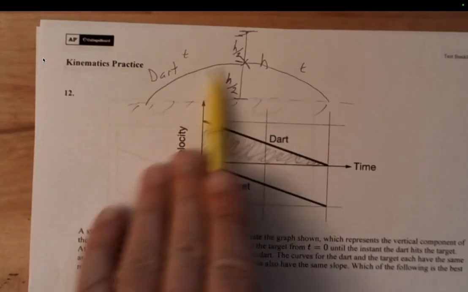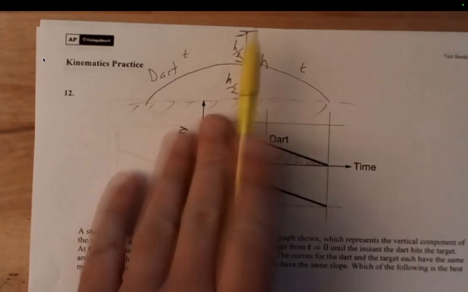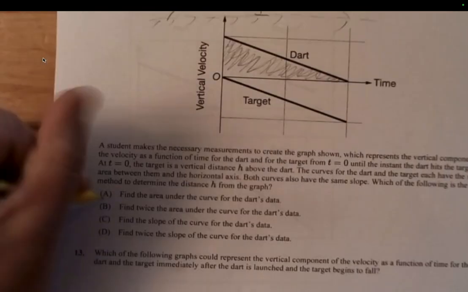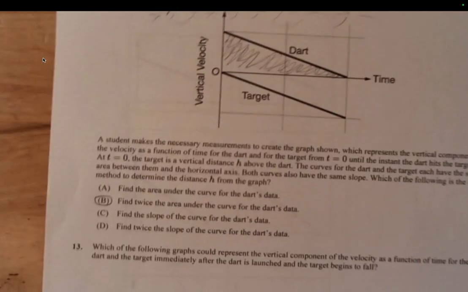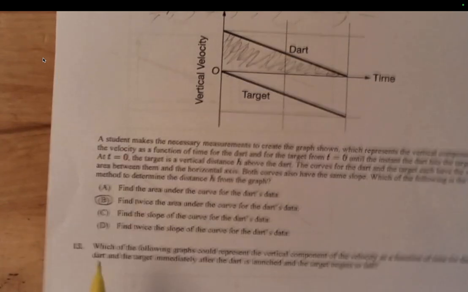So going up, having half the height h on 2, and then it'd be another h on 2 to go all the way up. So that's why finding twice the area under the curve for that dart is the one that you want to use. So you find that area and get it twice.